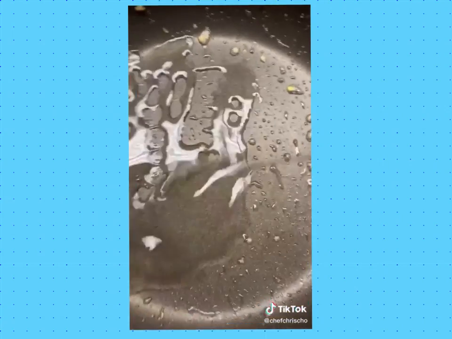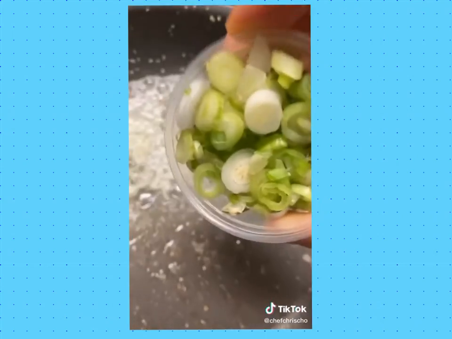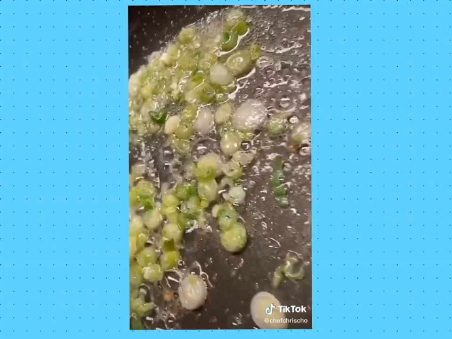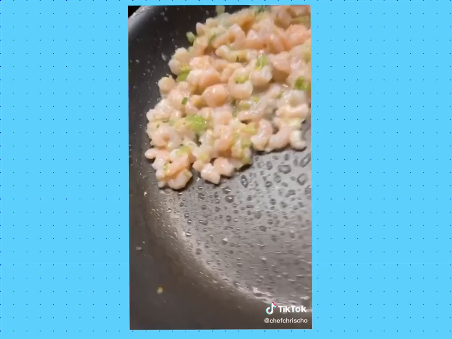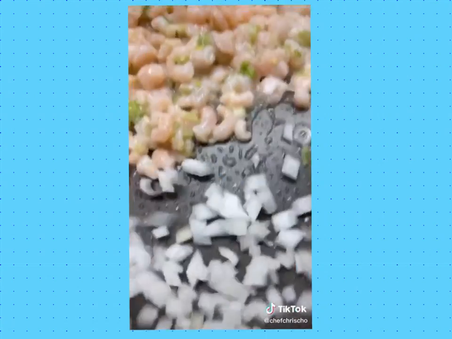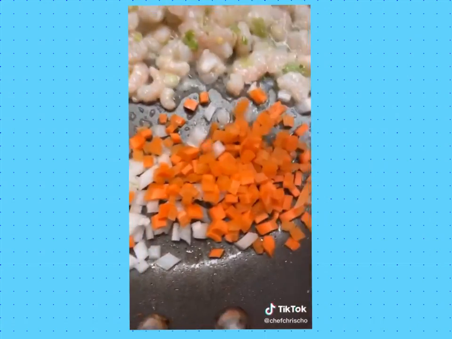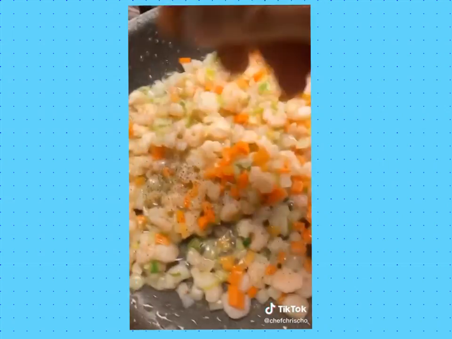A little bit more oil, half a tablespoon of garlic, about 3 tablespoons of scallion. 150 grams of shrimp. Once the shrimp is cooked about 80%, throw in your onion, 50 grams of carrot, season it with salt, pepper. Anything is good with salt and pepper, but this is my secret.